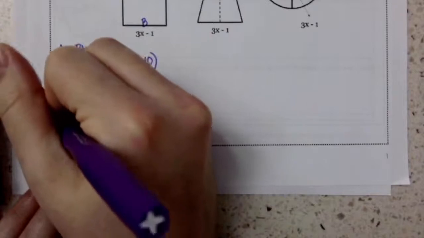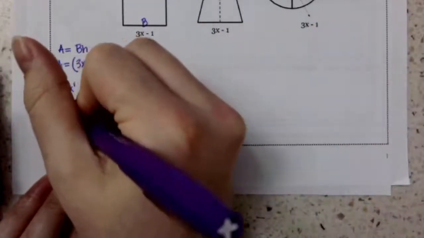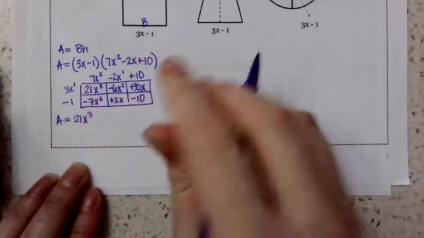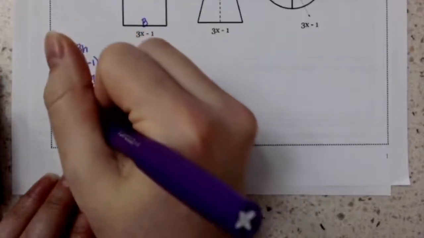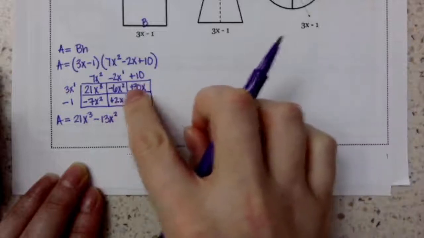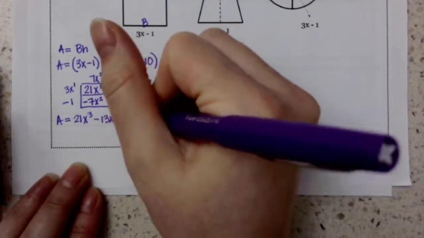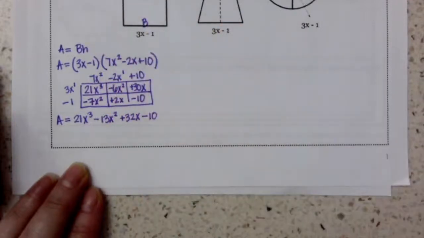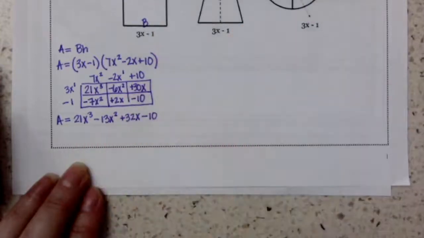And so all I need to do is pull it out of the box in standard form order. So I have 21x to the third. These are like terms, so minus 7 minus 6 gives me negative 13x squared. And these are like terms to give me plus 32x and minus 10 at the end. So this is the area of my rectangle, and I can't do anything else to that, so that is my final answer for area.